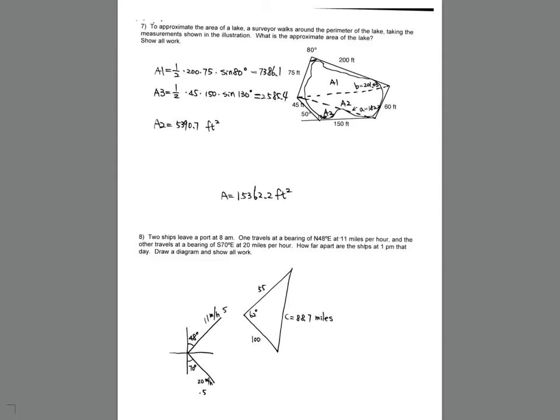Number 8. This is more like testing your bearings concept. Bearings, we always measure with north and south, because with a compass in the natural world, you can measure north and south only. So the bearings are with respect to north and south.